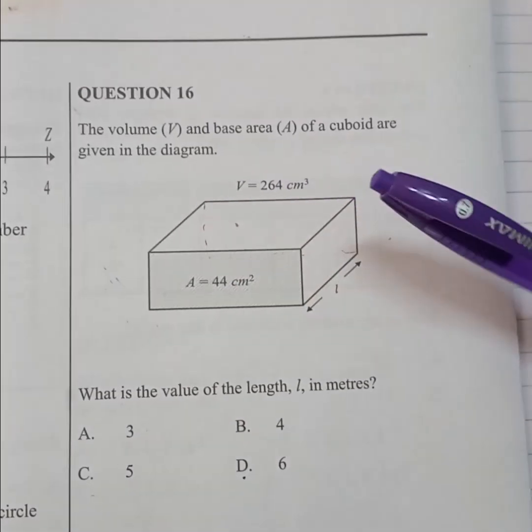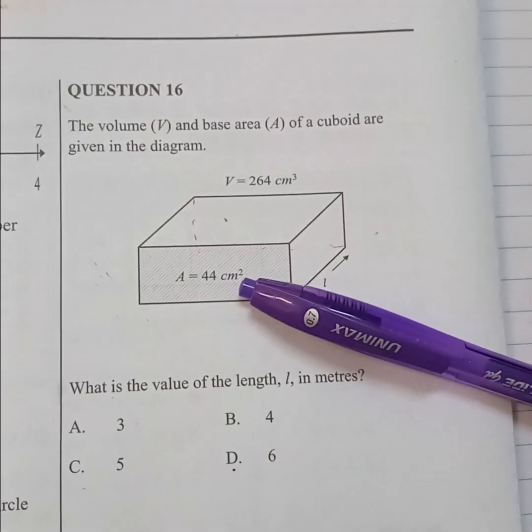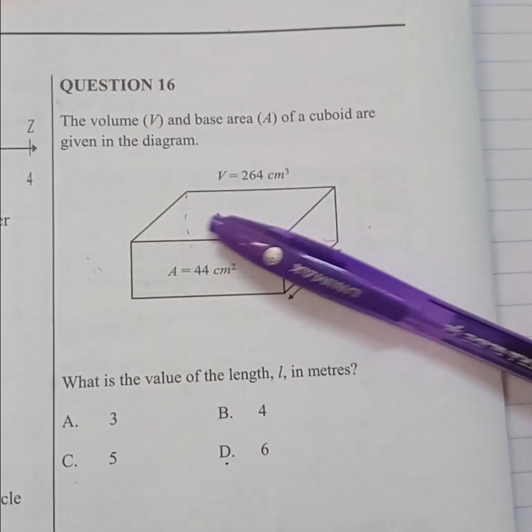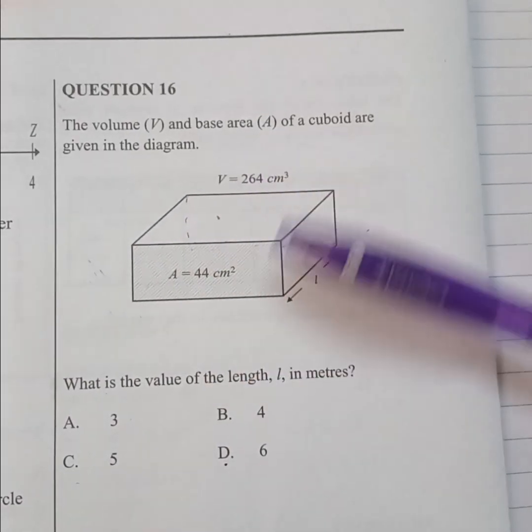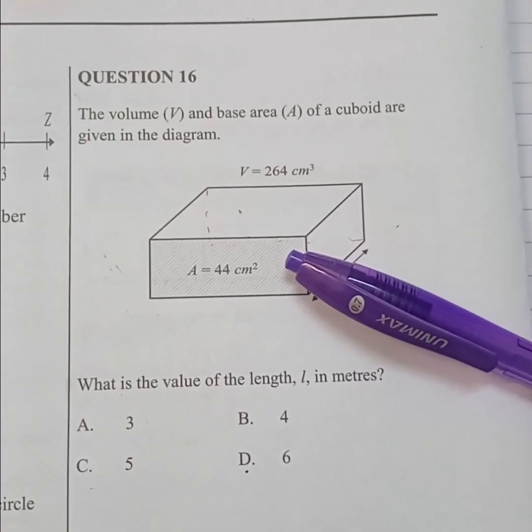And the length is the distance between the front cross section and the back cross section, which covers the whole 3D shape. Okay, take note, for this cuboid, it has three pairs of cross sections.